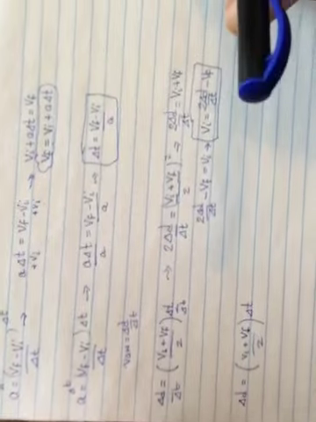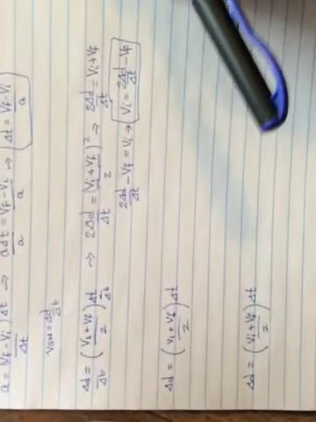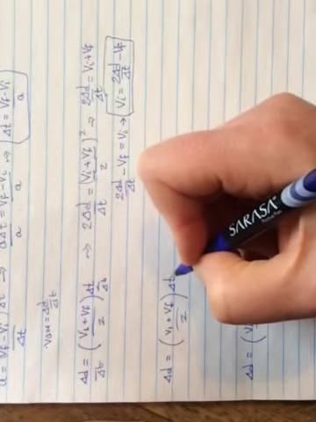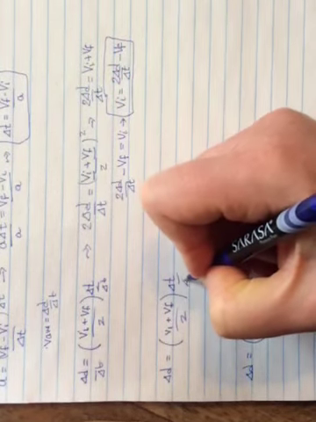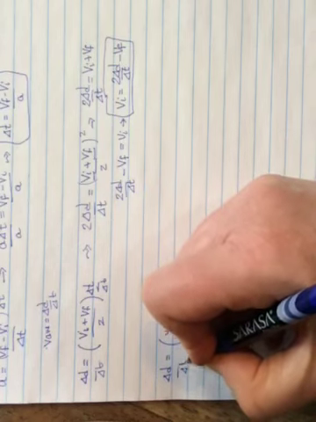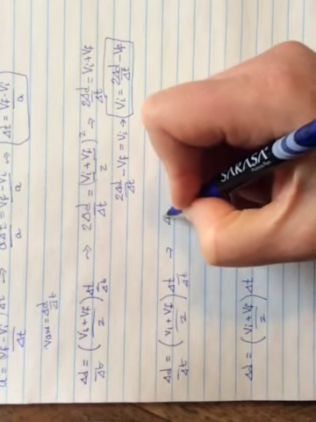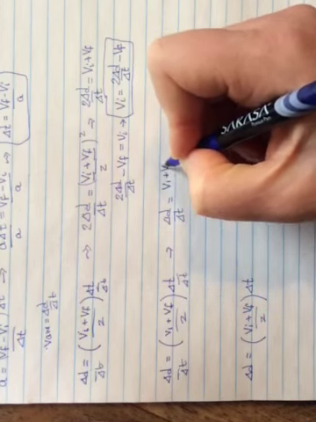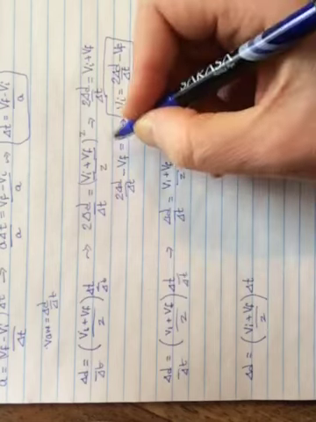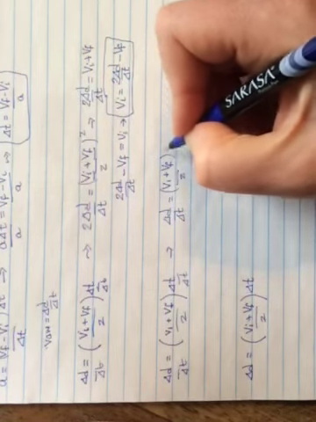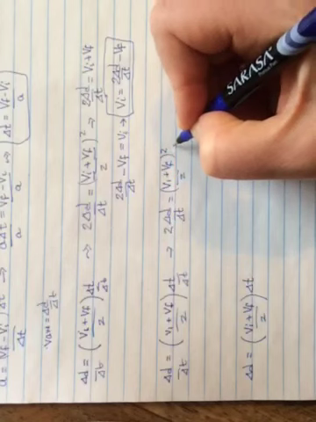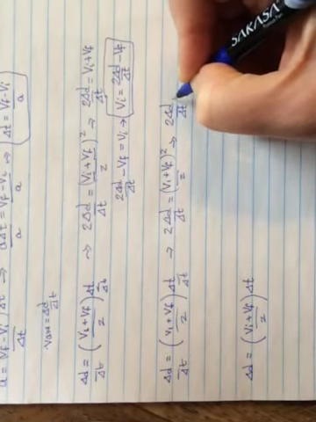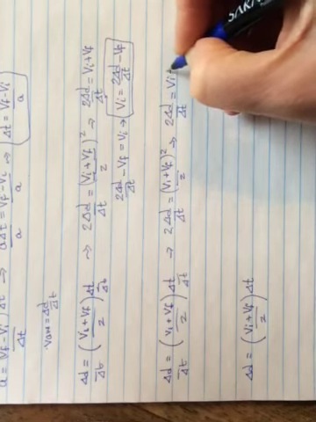Next one with the same equation, rearrange for VF. Well, really, we've done almost all of the work up here. The first few steps will be the same. Divide both sides by delta T, so that you end up with delta D over delta T is equal to VI plus VF over 2. And just like we did above, multiply both sides by 2 to get it off the bottom. So it becomes 2 delta D over delta T is equal to VI plus VF.